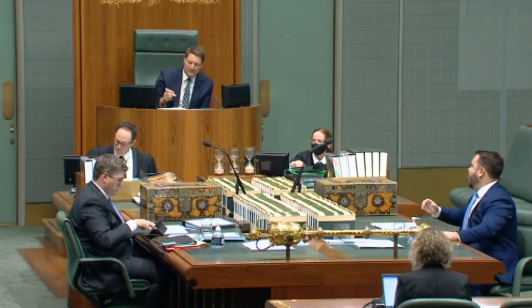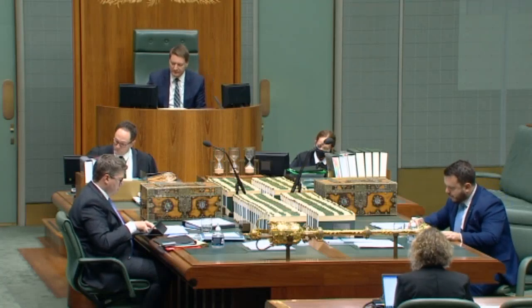Thank you, Deputy Speaker. I rise today to also speak on this motion moved by the member for Kooyong. Integrity and transparency are clearly important matters for all members participating in this debate. This is not a new journey. Deputy Speaker, this motion focuses on the Lobbying Code of Conduct introduced under the Rudd Labor government in 2008.